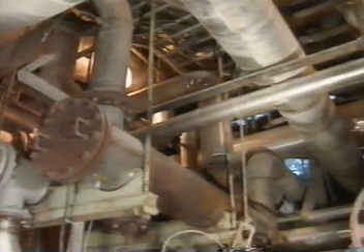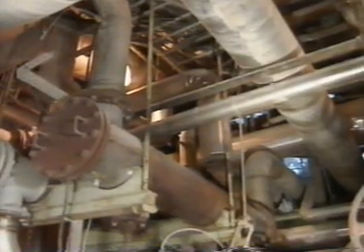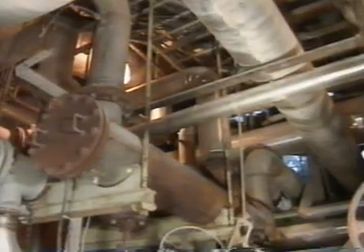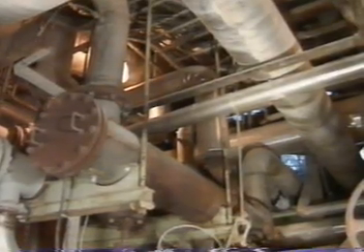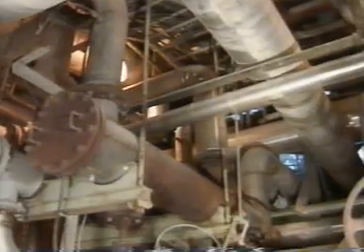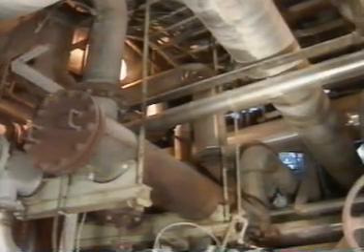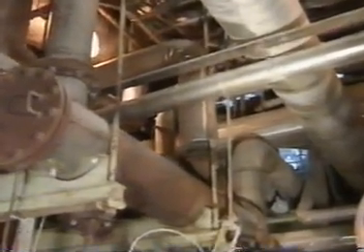Inside this shell and tube heat exchanger, steam is used to heat another fluid. In this case, the steam, which supplies the heat energy for the process, is called the working fluid. A working fluid is the fluid that performs the function of a process. System piping allows steam to enter the heat exchanger here. It then flows through the shell or outer housing.